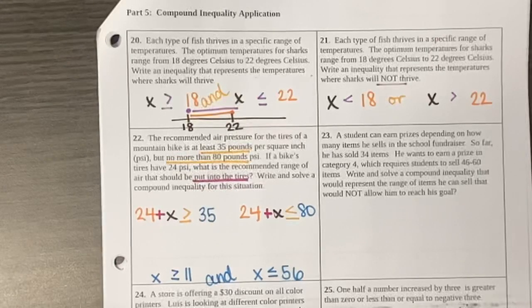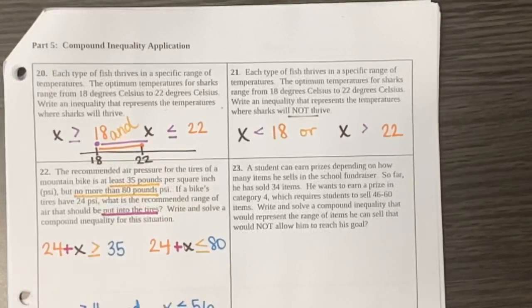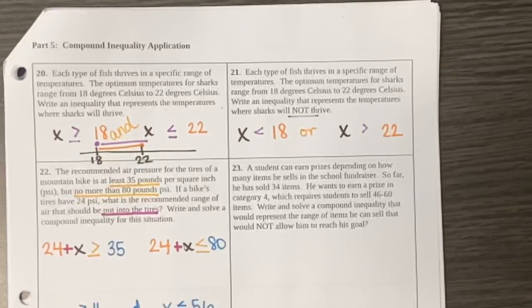Let's do one more. A student can earn prizes depending on how many items he sells in a school fundraiser. So far, he has sold 34 items. He wants to earn a prize in category 4, which requires the students to sell 46 to 60 items. Write a compound inequality that would represent the range of items he can sell that would not allow him to meet his goal.